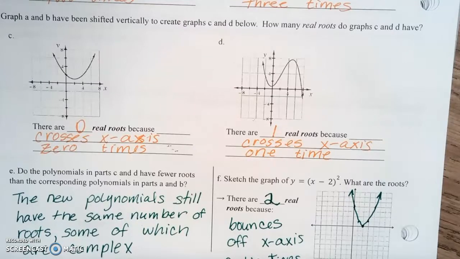Okay, for F, they want you to sketch the graph of (x minus 2) squared. What are the roots? There are 2 real roots. It bounces off the x-axis. It technically is a double, right? Because it would be x minus 2 and x minus 2.